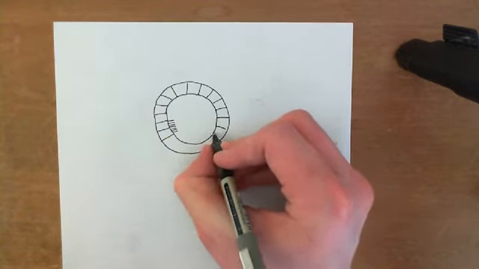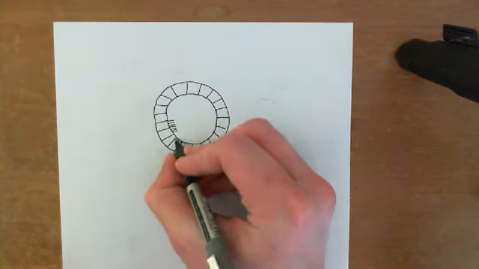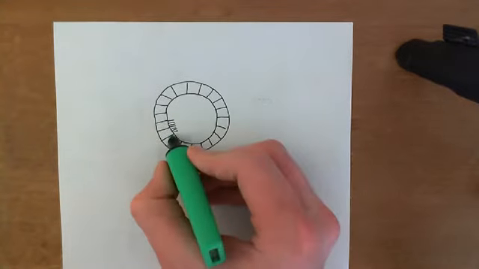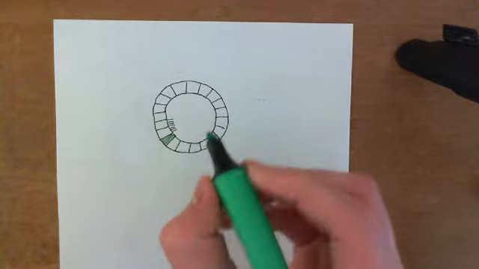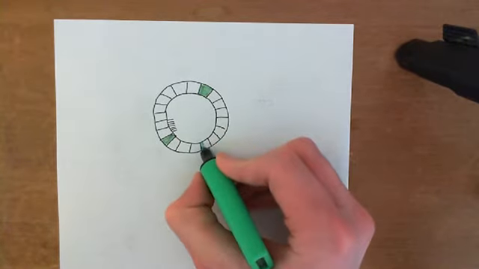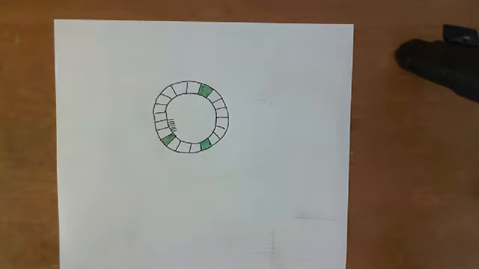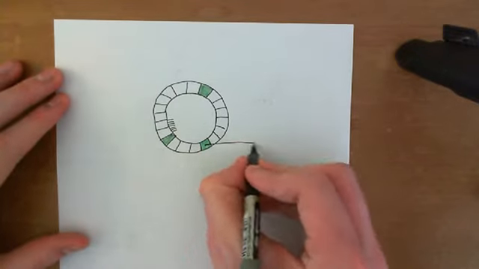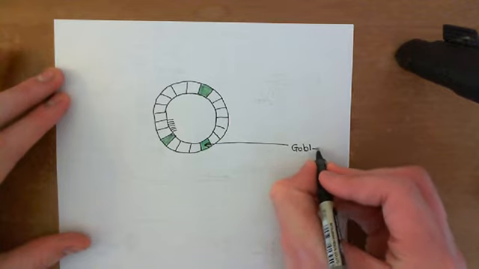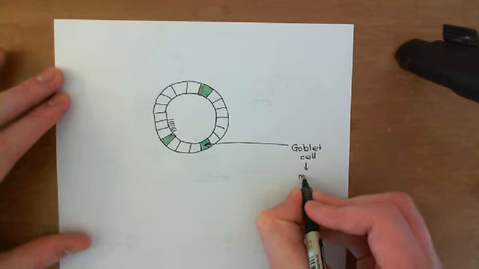Now, interspersed amongst all of these columnar epithelial cells that I'm currently in the process of drawing, you're also going to have some other cells that are not columnar epithelial cells. Now I'll colour these ones in green. So here in green, these are not going to be columnar epithelial cells. These are what are known as goblet cells. Now, goblet cells are going to secrete something known as mucin. I'll firstly just label them up and then I'll tell you what mucin is. So goblet cells are going to be secreting something called mucin.